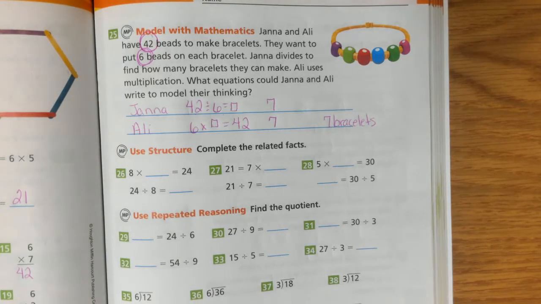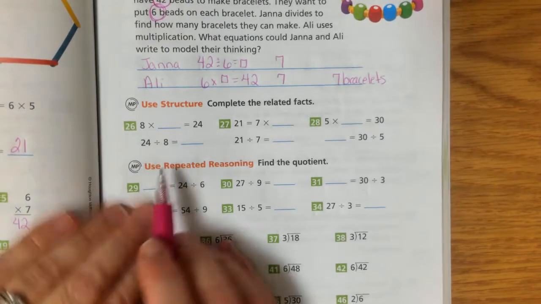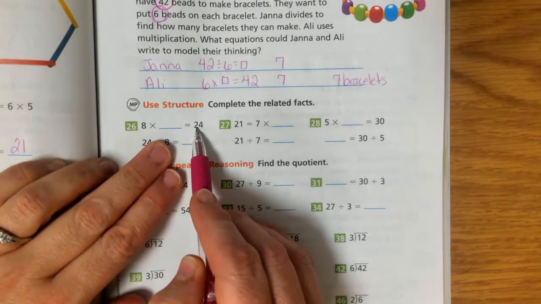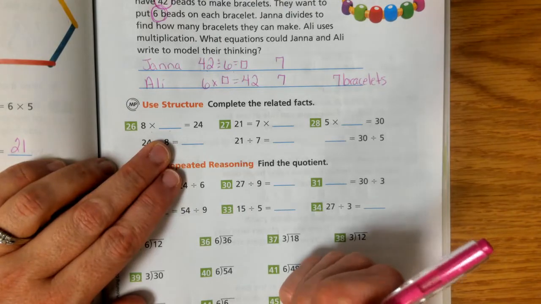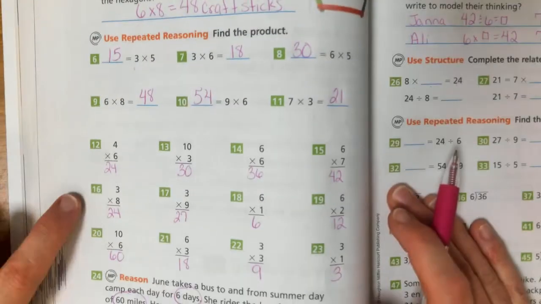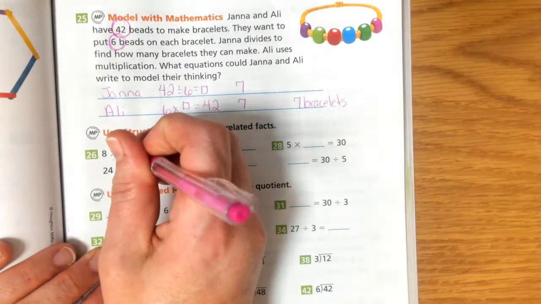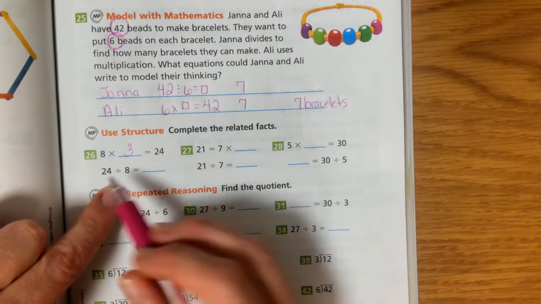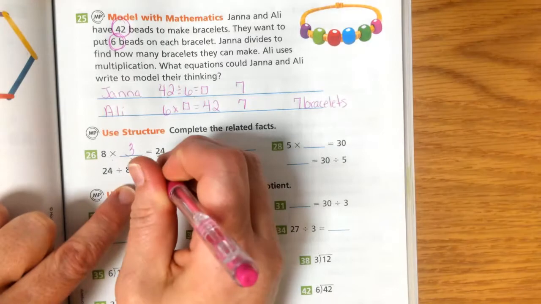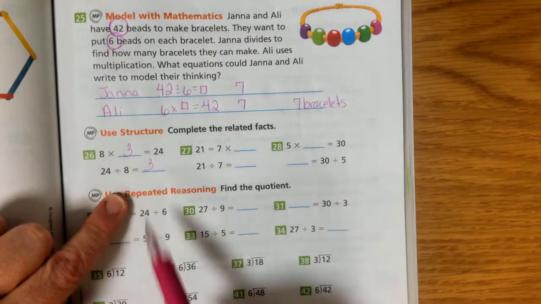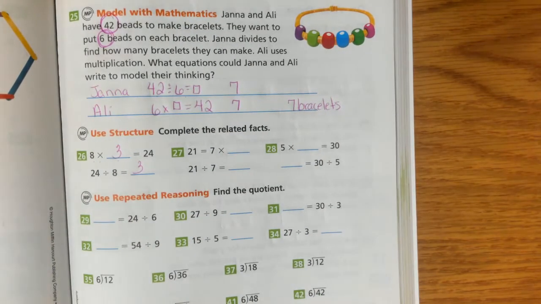Alrighty, we're going to do some more related facts. So, 8 times what equals 24? 8 times, we did this one over here. 8 times 3 equals 24. So if 8 times 3 equals 24, 24 divided by 8 equals 3. Remember, these 3 numbers are related. They go together.